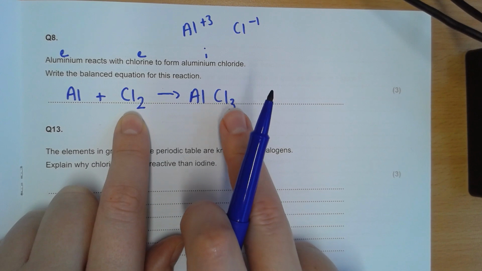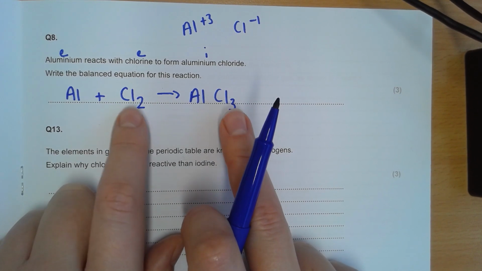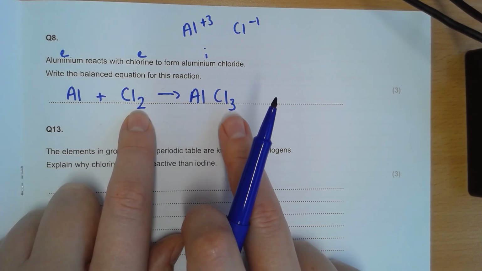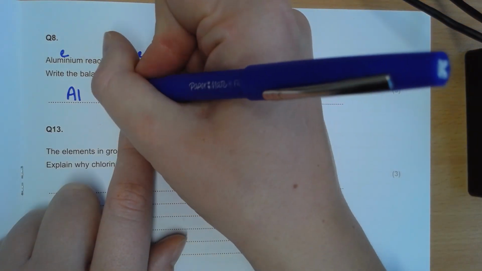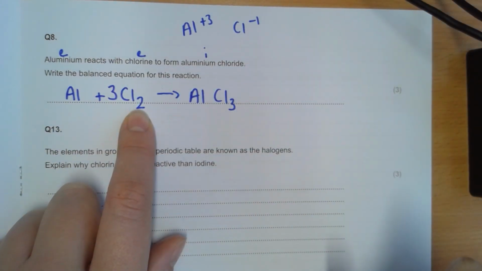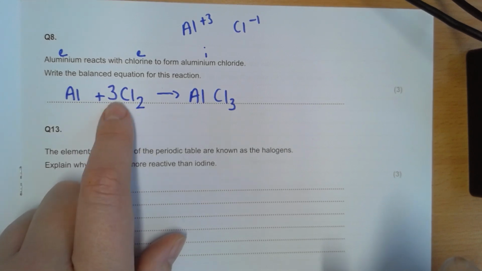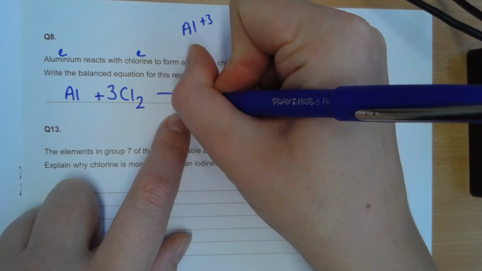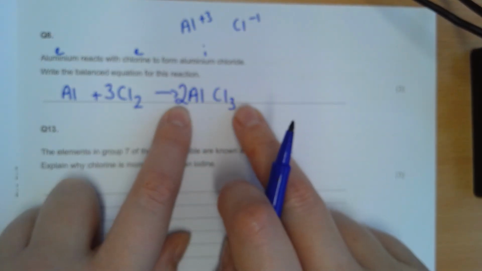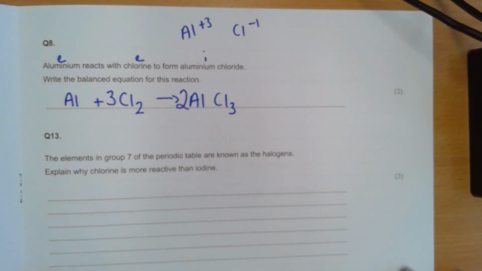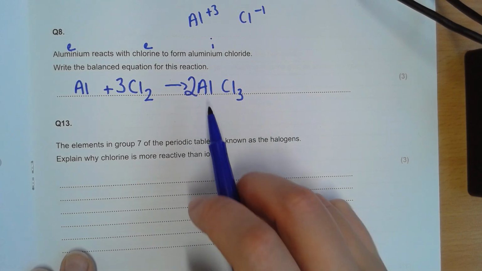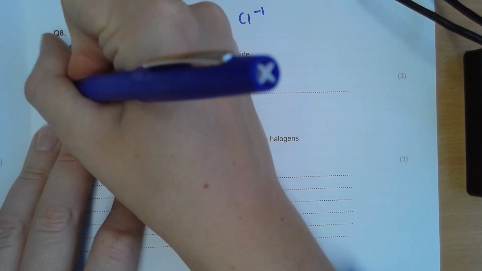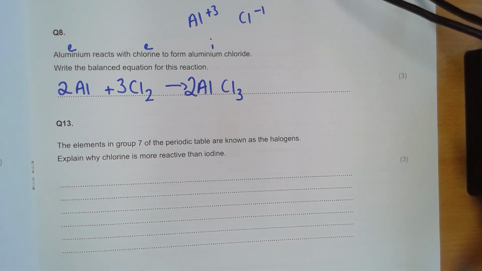2 chlorines on the left, 3 chlorines on the right. So the smallest number that 2 and 3 divide into evenly is 6. So to make it 6 chlorines on the left, I need a big 3. 3 times 2 is 6, so the big number means multiply. To get 6 chlorines on the right, I need a big 2 there. 2 times 3 is 6. But by putting the 2 there, I now also have 2 aluminiums on the right. To get 2 aluminiums on the left, I need a big 2 there.